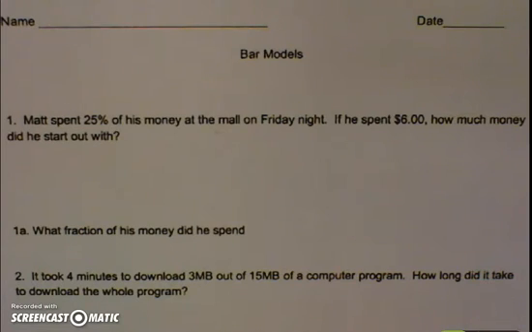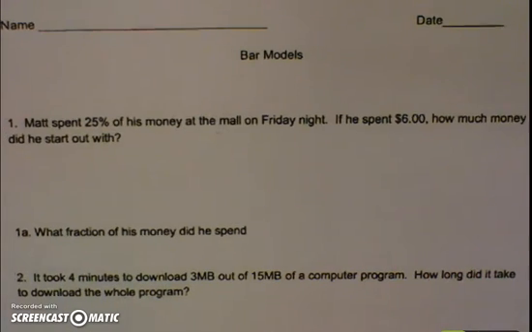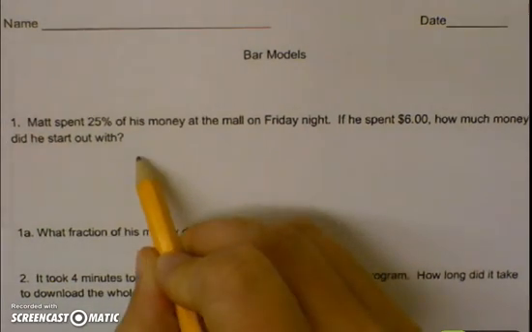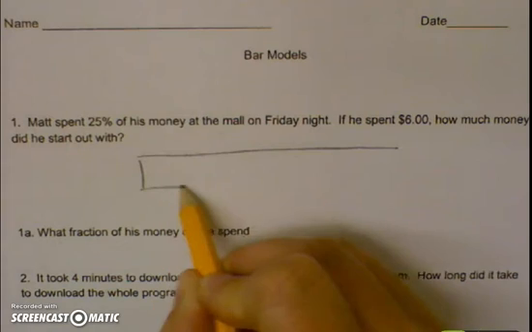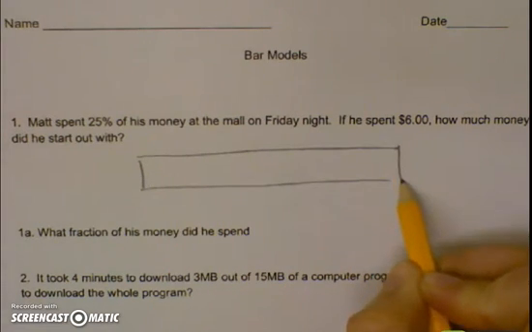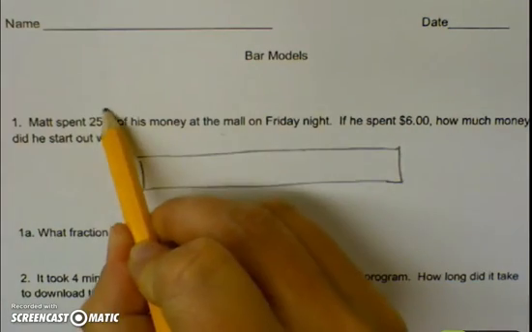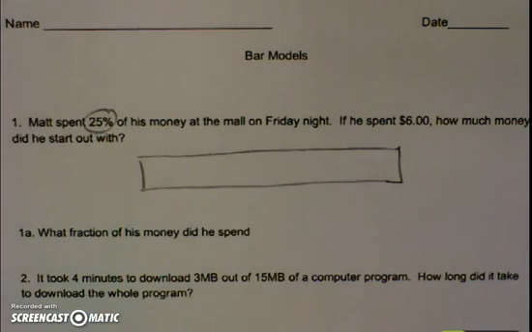It says Matt spent 25% of his money at the mall Friday night. If he spent $6, how much money did he start out with? Since this problem shows a part-to-whole relationship, we can solve it with a bar model. The most important thing about a bar model is that you break it into equal size pieces. There's a hint in this problem that tells you how many pieces you can break it into.